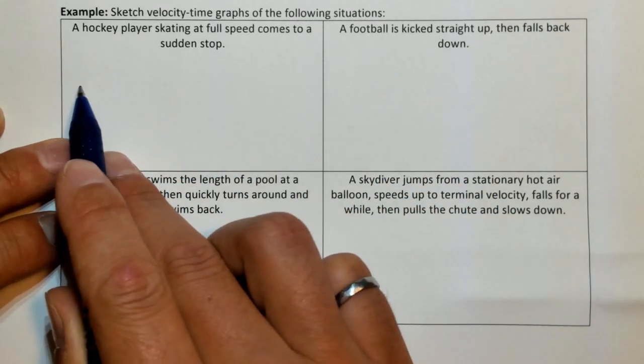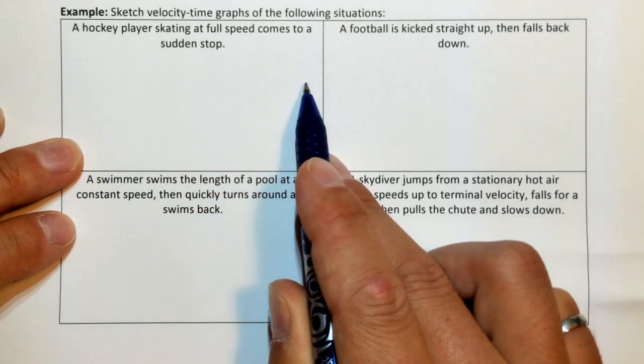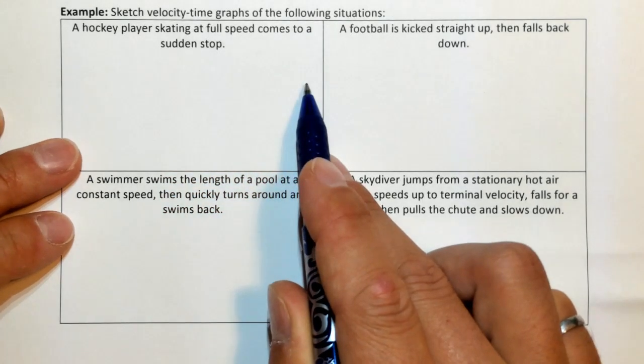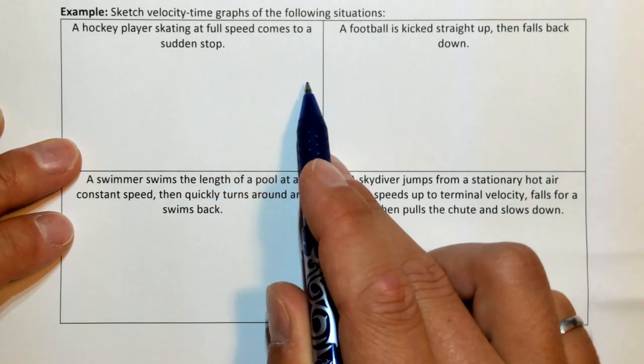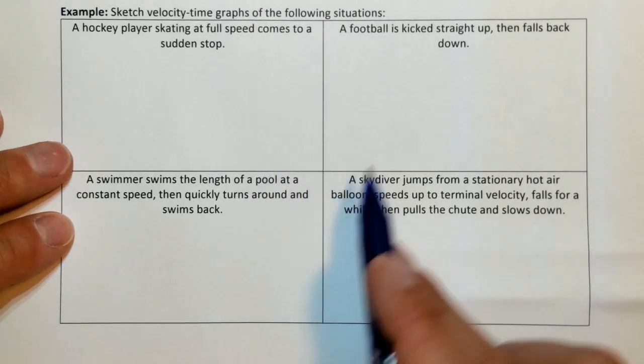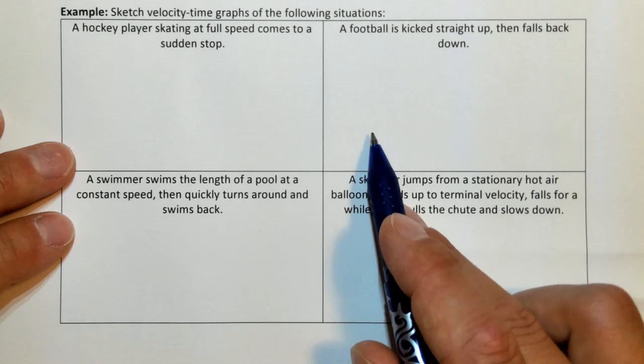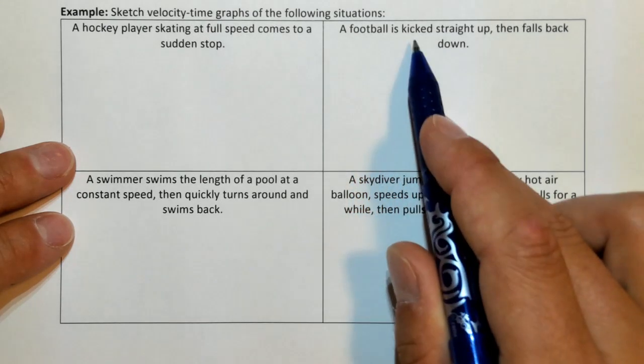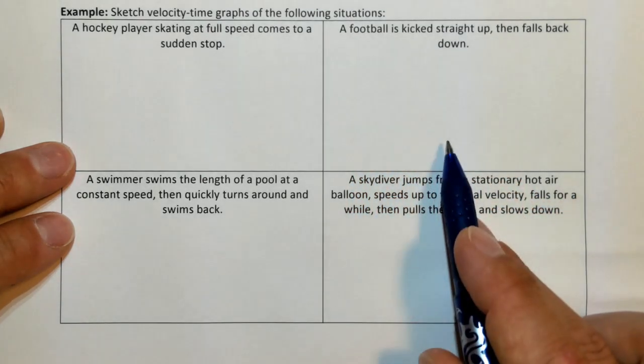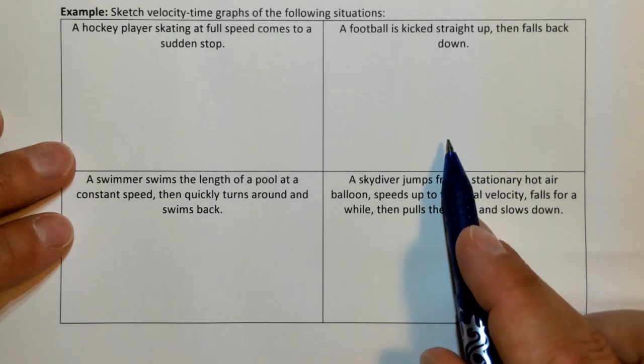So they just draw a line that goes here and then comes to a stop. That's the path the skater would take, but that's not a graph. Or they say, I want to do a graph for a football getting kicked straight up and then falling back down. So the football goes up and the football comes down. That's a picture of a path the football would take.